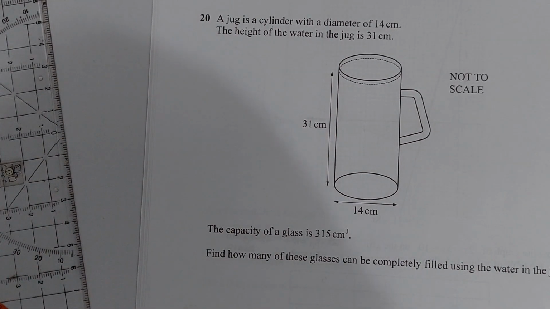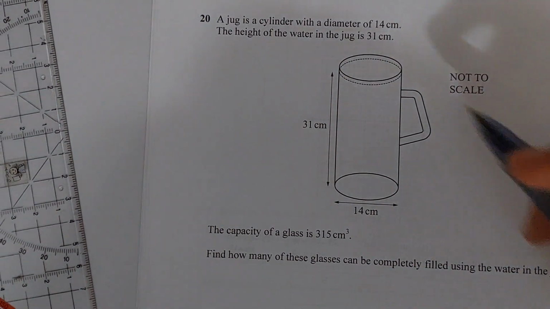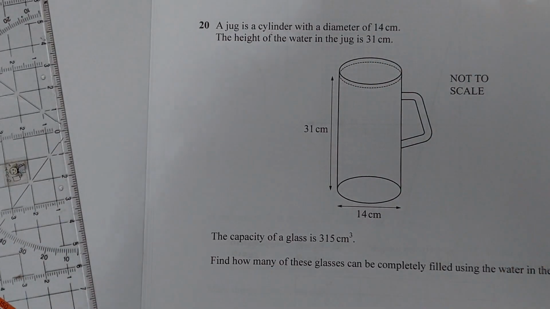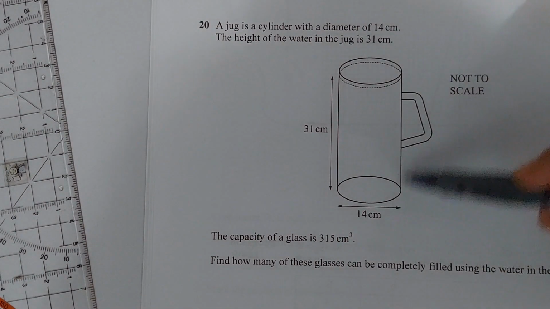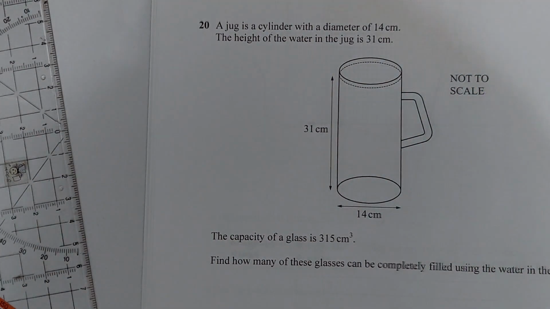But sometimes cuboid, cube will appear, but I don't know. As far as I know, on the October 2022 and 2023 papers, including this one, that is not included. So here, the height of the water in the jug is 31 centimeter. Okay, so we have a cylinder, the diameter is 14, correct, and the height is 31 centimeter.